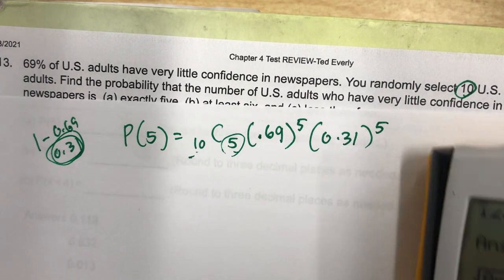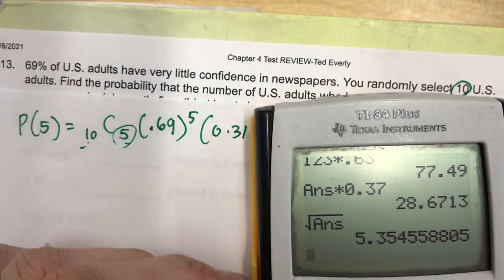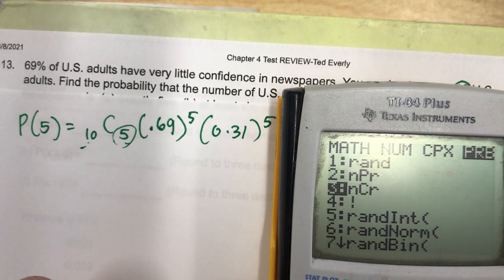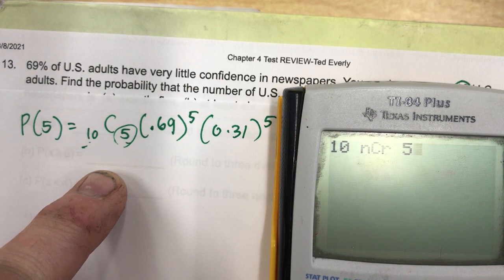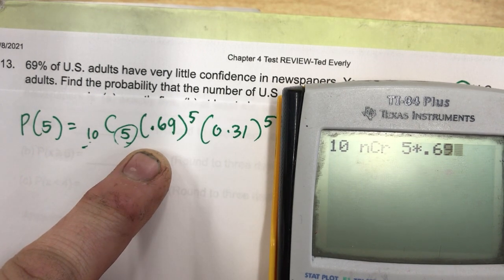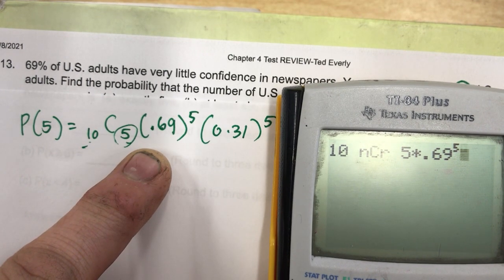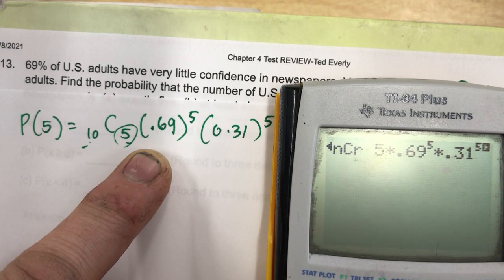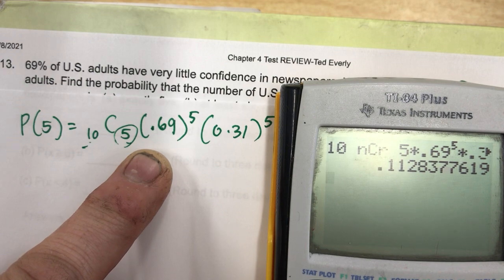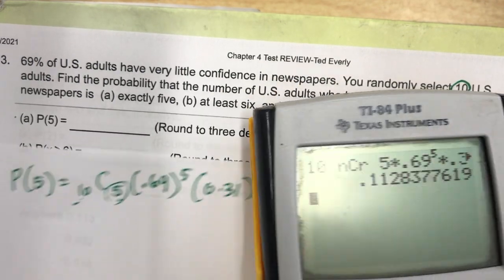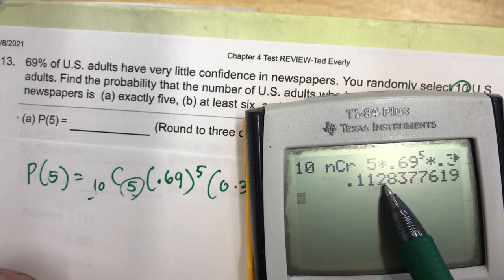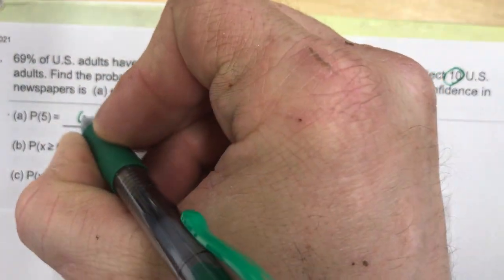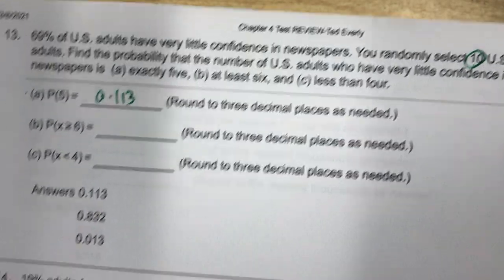Okay, so we're going to have 10, and then remember this is how you do your nCr, 5, times 0.69 to the 5 power times 0.31 to the 5 power. And I got 0.1128. Let's see here, what do we round it to? 3 places. So the 8 makes the 2 go up to 3. 0.113. Okay, look here, we got it.